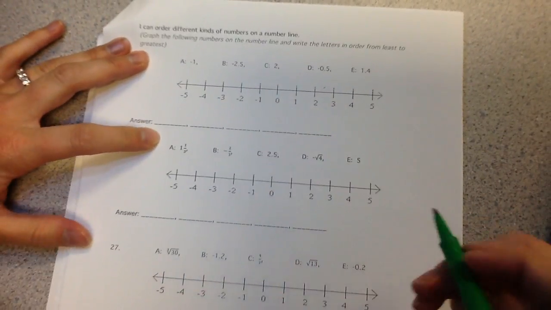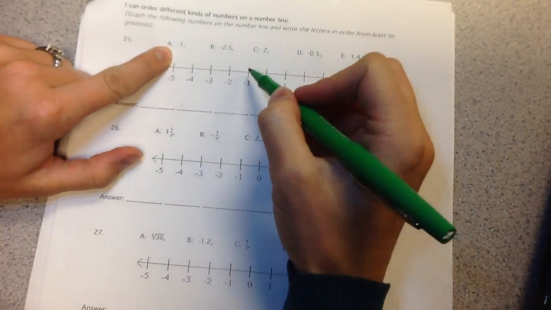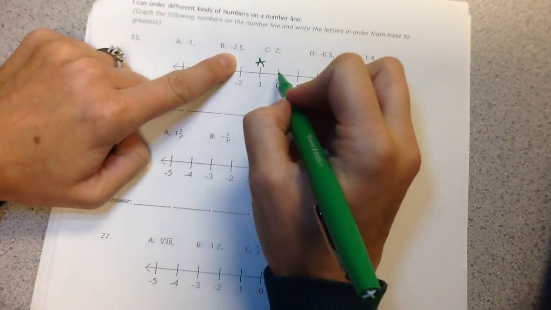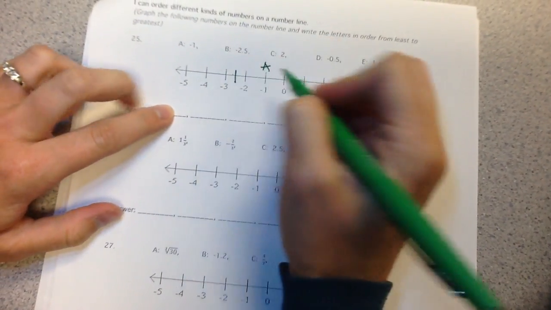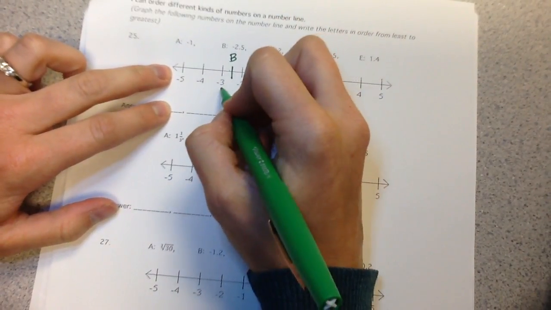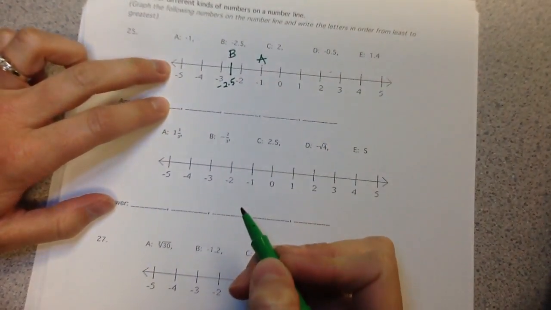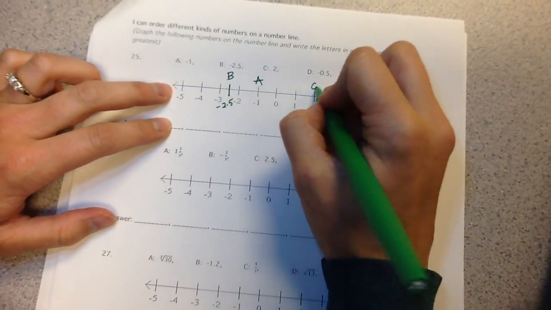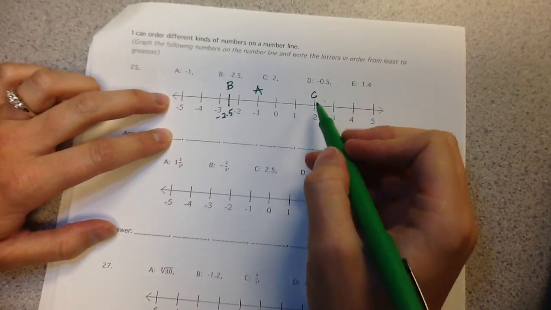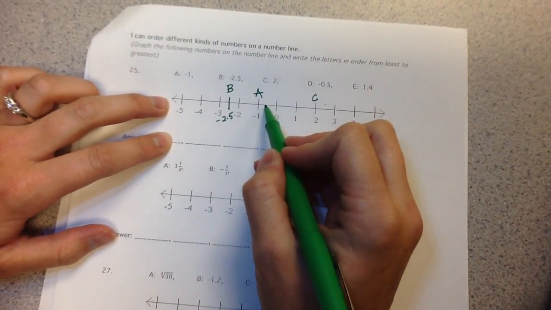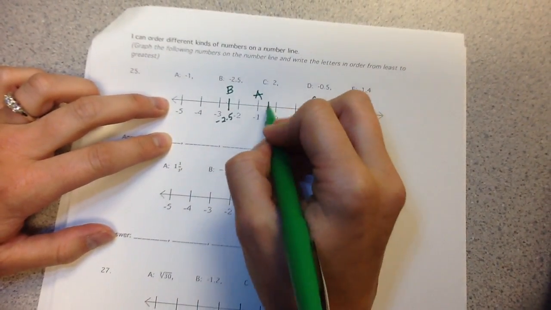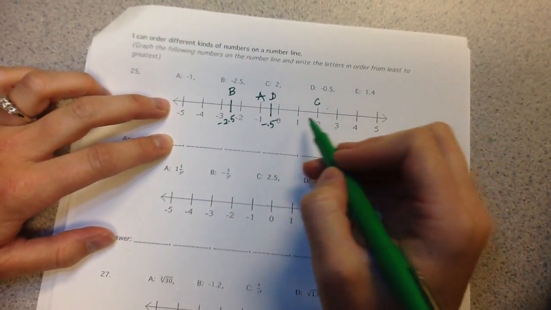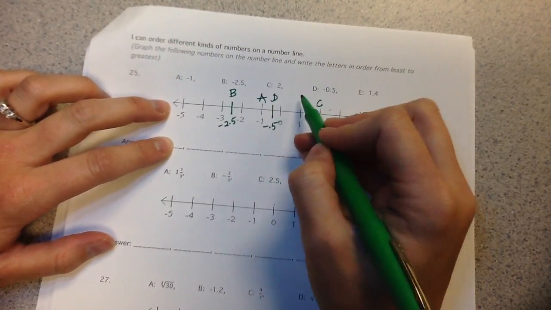I like to use the number line because it's pretty fantastic. So A is at -1, so I would put an A here. B is at -2.5, so -2 and halfway is B. And I like to write down what it is if it's not on a number. That way I can remember. C is at 2, so to the right, 2 is C. And D is at -0.5, so negative, not quite 1, because I have the 0 in front, so halfway, so there's my D, -0.5. And then E is at 1, and then a little bit more, so there's our E.